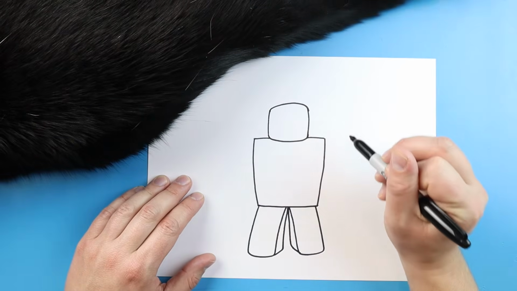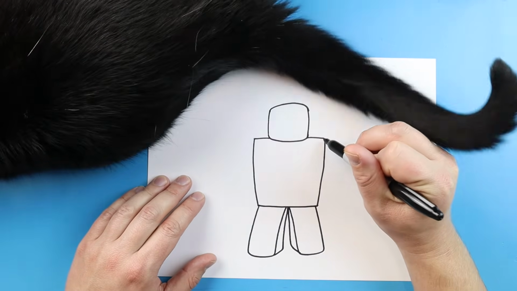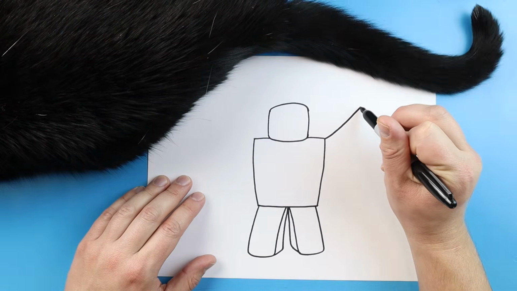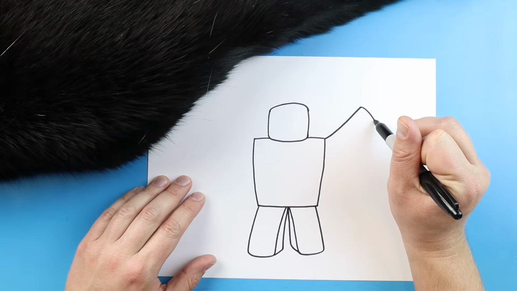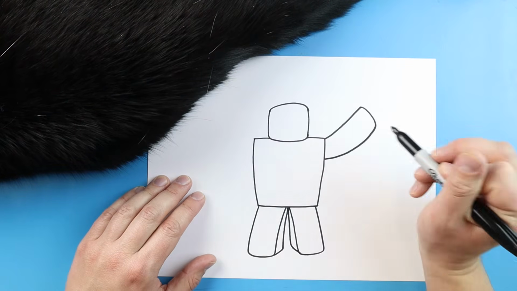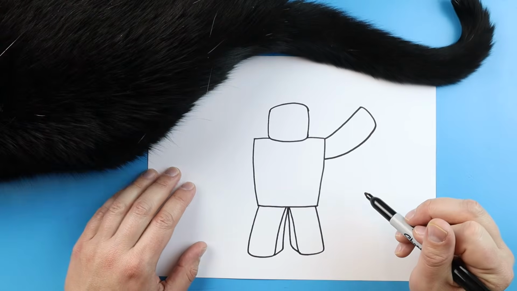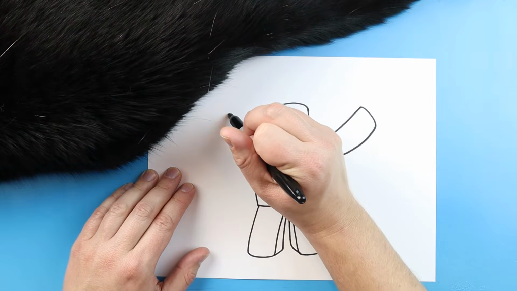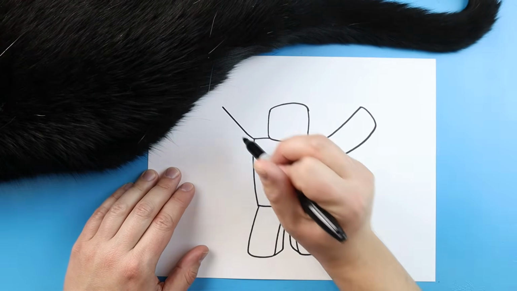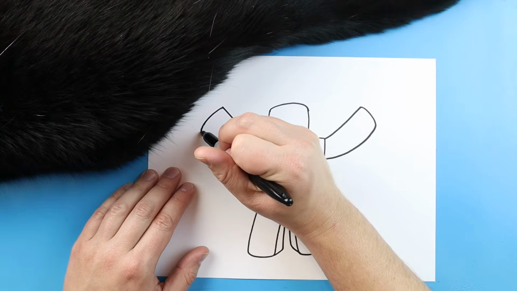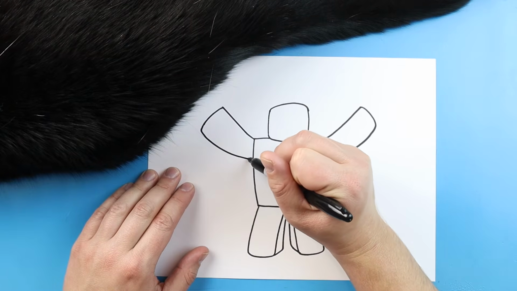Now, starting up here, let's make the arms. I'm going to start right here, and I'm going to begin by making a line that's going to come up. I'm going to come down, and then we're just going to bring it right back towards the body. We'll do the same thing up here. I'm going to bring this line up. We're going to come down. And then we're going to bring this line back towards the body.